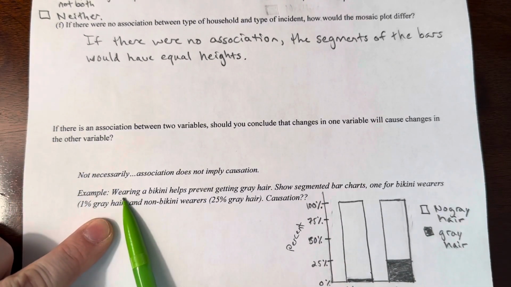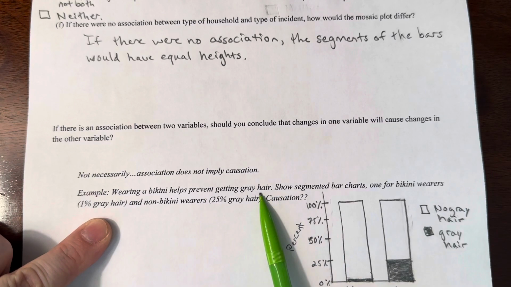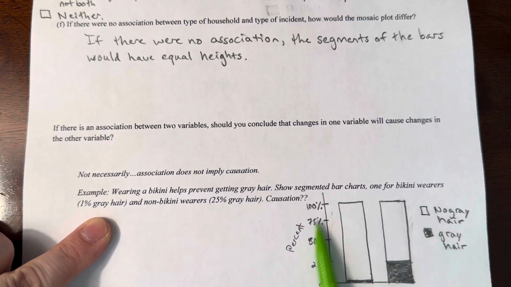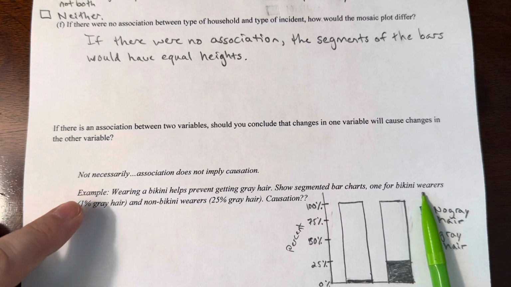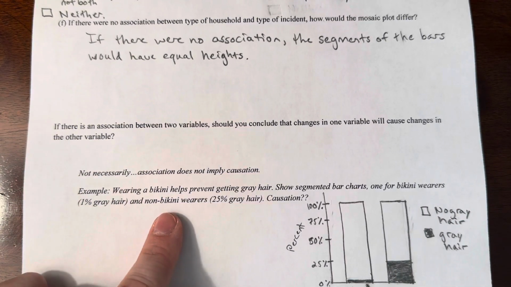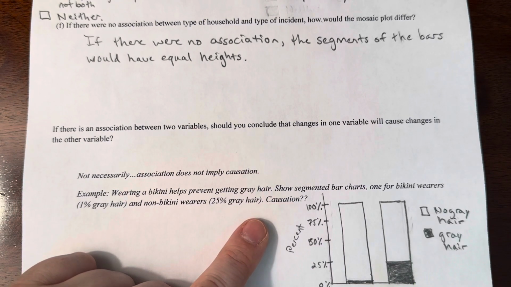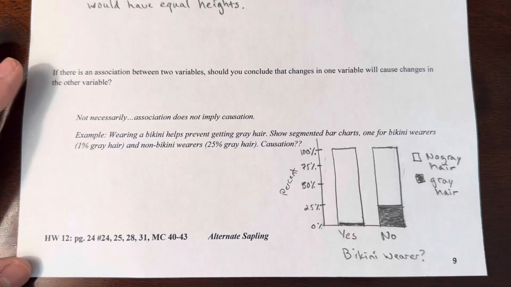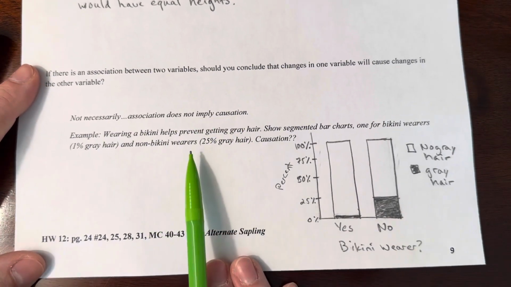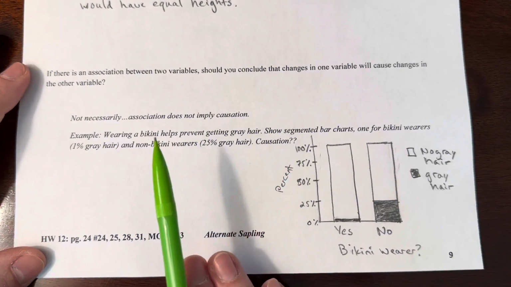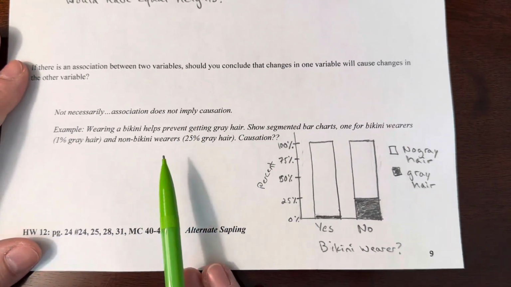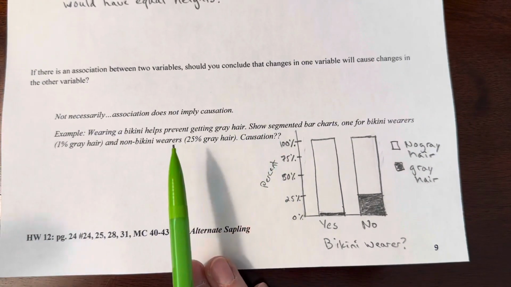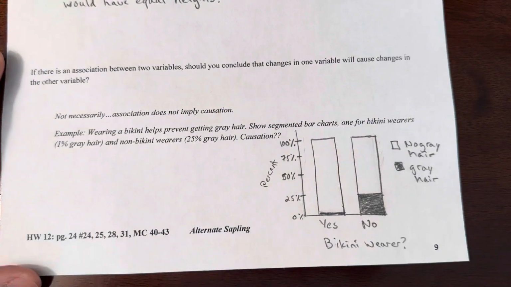All right. So as an example, wearing a bikini helps prevent getting gray hairs. I've shown a segmented bar chart here, one for bikini wearers with 1% gray hair and one for non-bikini wearers with 25% gray hair. Does wearing a bikini cause you not to get gray hair? I don't think so. That is not logical. All right, so just because there's an association does not mean that's cause and effect. It just means that there seems to be some sort of relationship there. Maybe people without the gray hair also feel better about their bodies. Who knows?